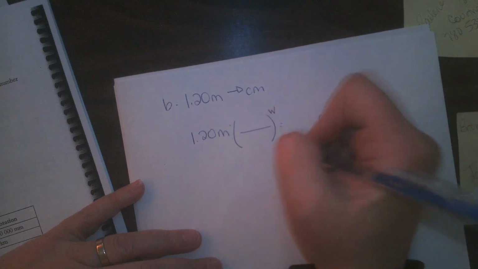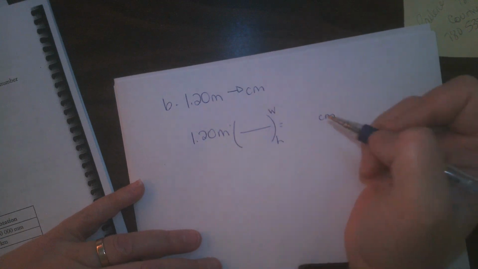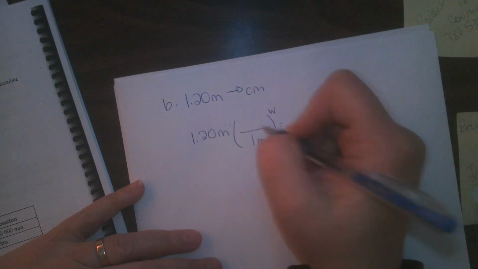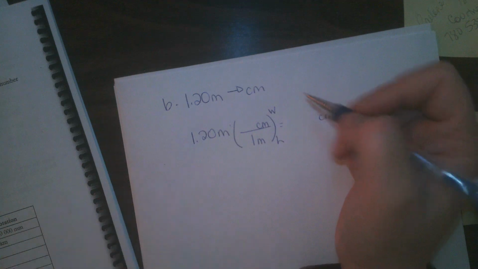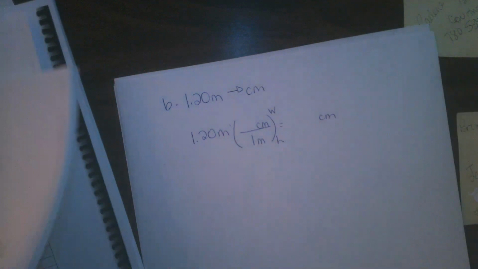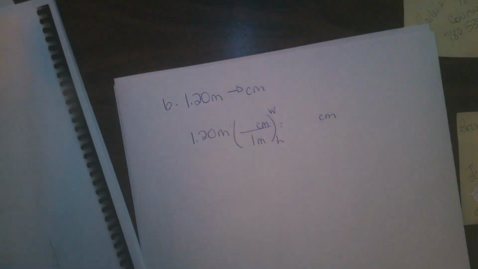If I do my want over my have, in 1 meter, how many centimeters are there? There is 100. And if you don't know, there's 2 spots you can look.